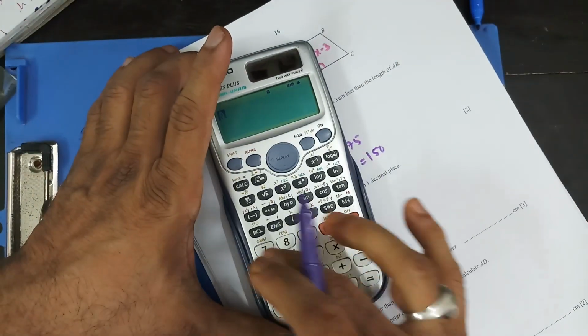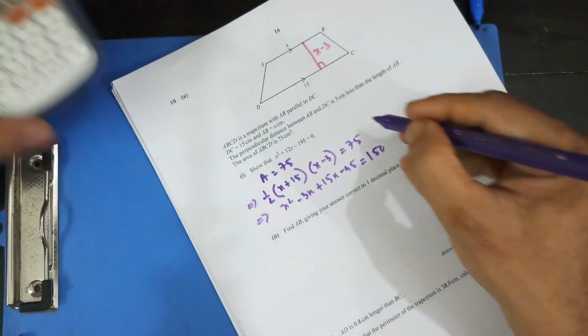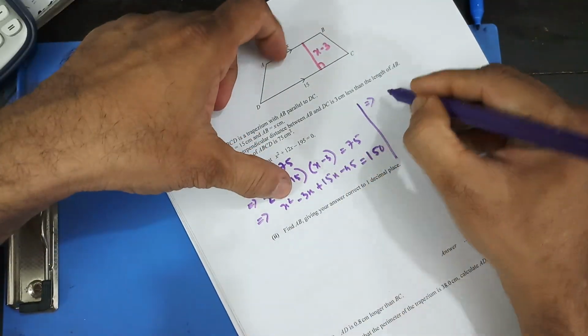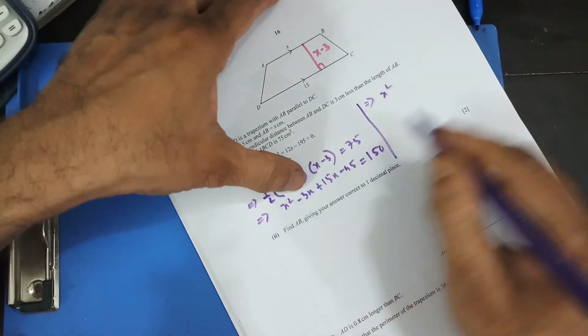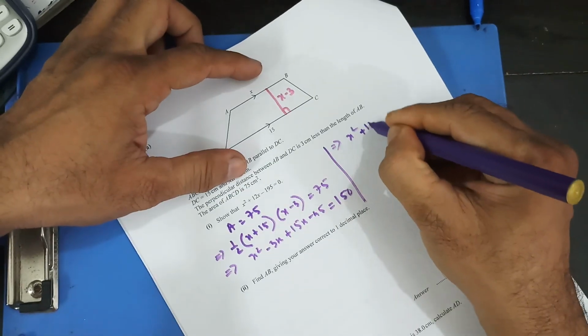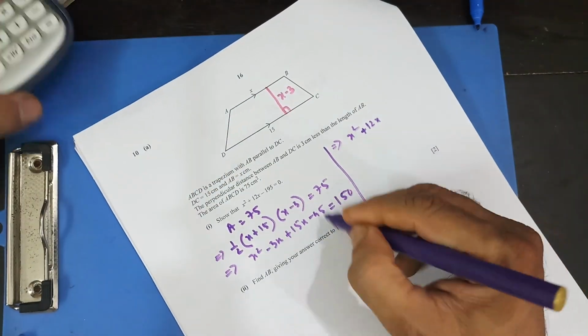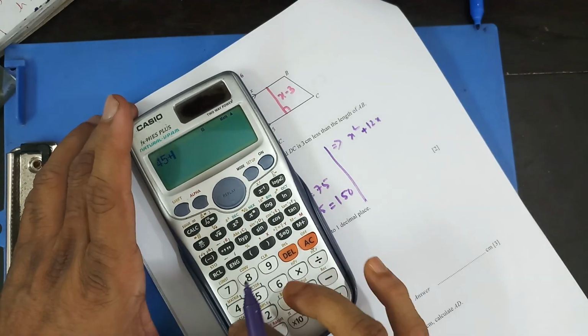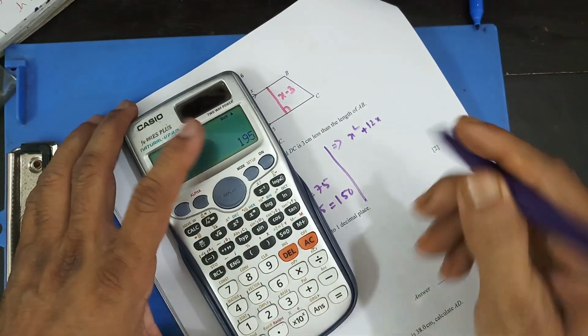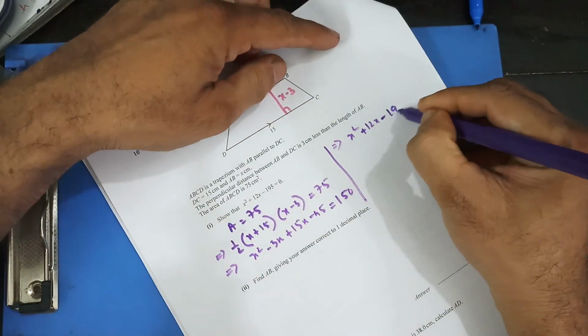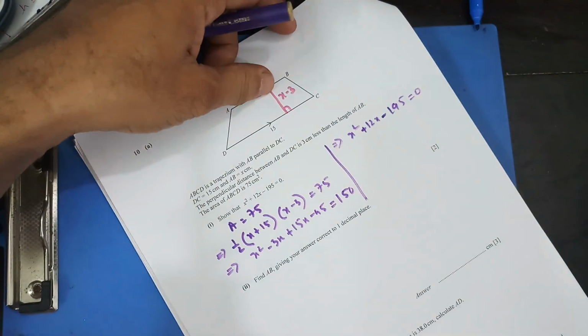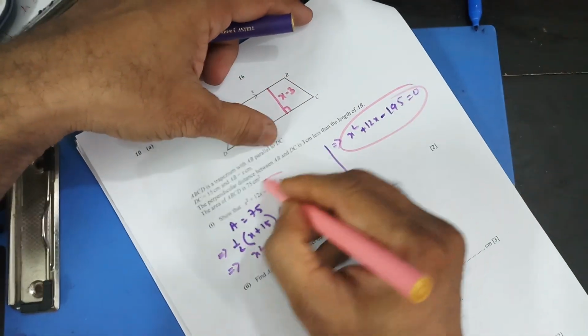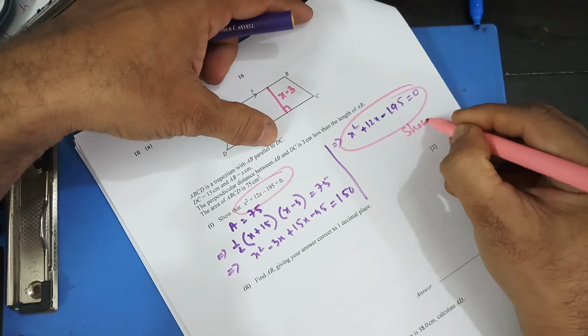You can see that 75 times 2 equals 150. Then over here I have x squared plus 12x, and minus 45 minus 150, that's going to be minus 195, equals 0, which is exactly what they are asking us to show.